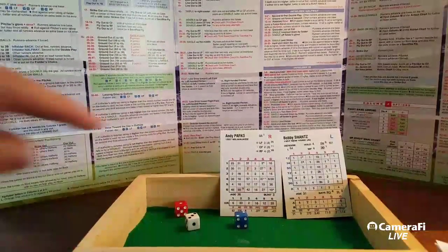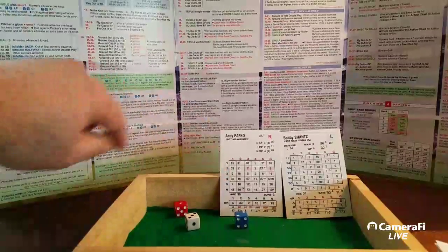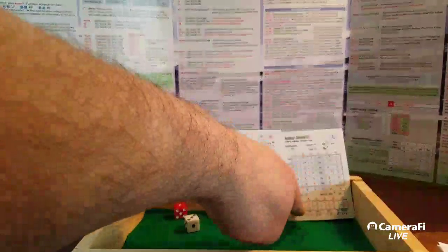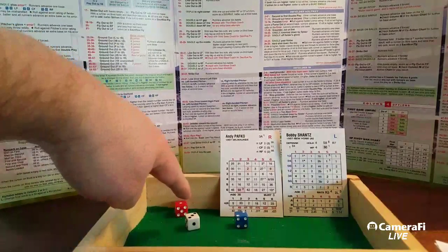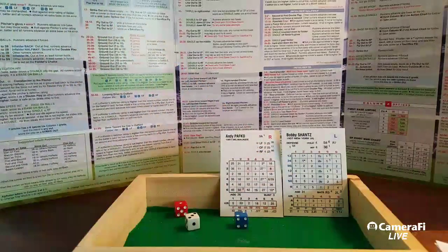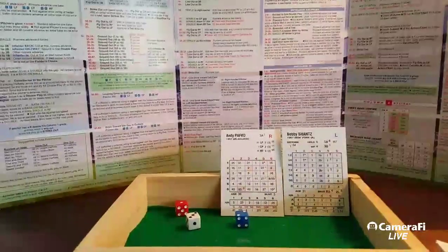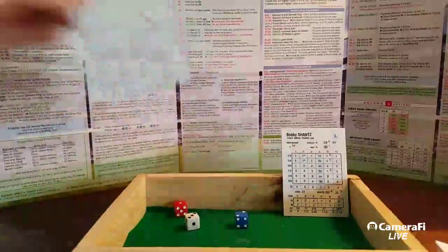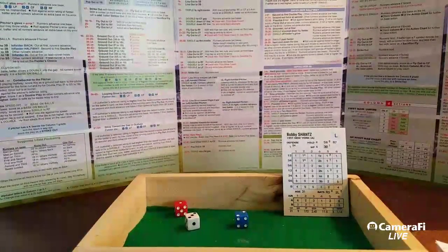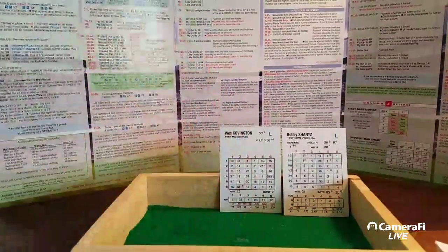Pofko 1-3 is a 2, so that's most likely going to be a strikeout. But Shantz, using this right-hander, has some high numbers up here, so it's a 1-2, which is a 4. But it's still a total of 6, which is a strikeout. So that's out number 1, as Pofko is gone. Wes Covington, the batter.